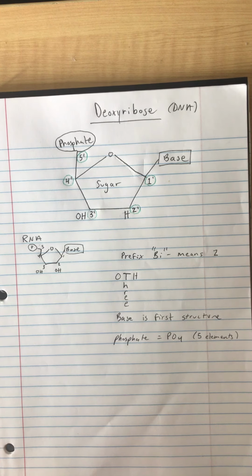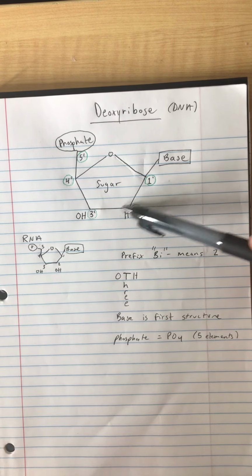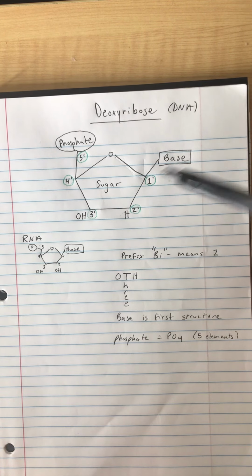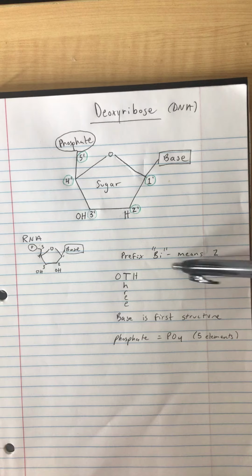And if you're bisexual, you like males and females, so you can go either way. So that way, it kind of indicates that if it's RNA, it's going to have an OH here, and if it's DNA, it has an H. 2, bisexual, can go both ways.